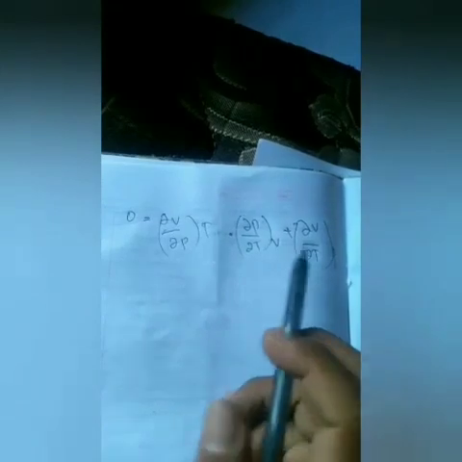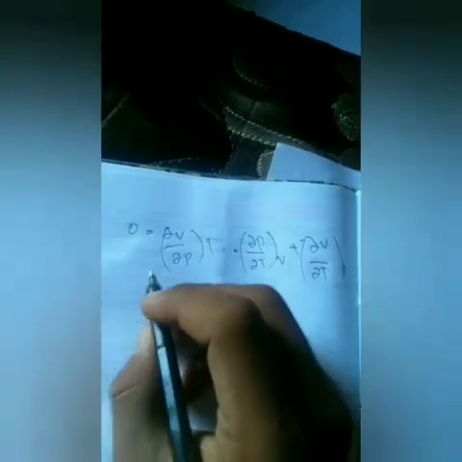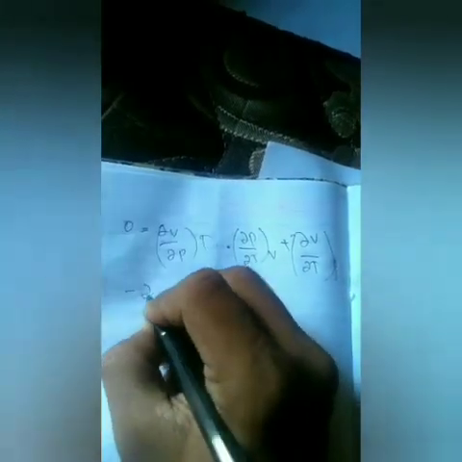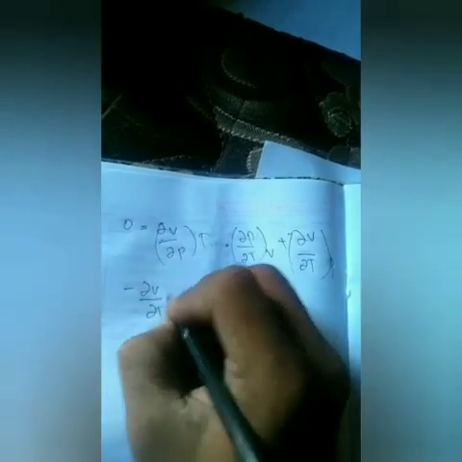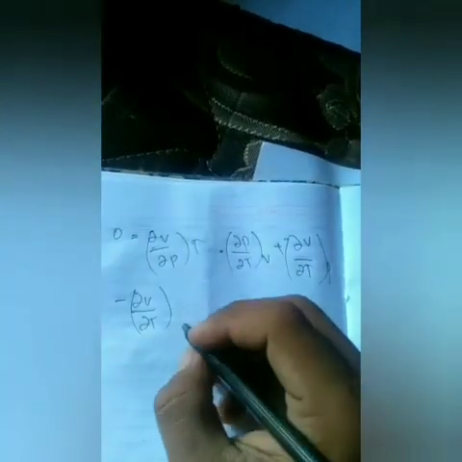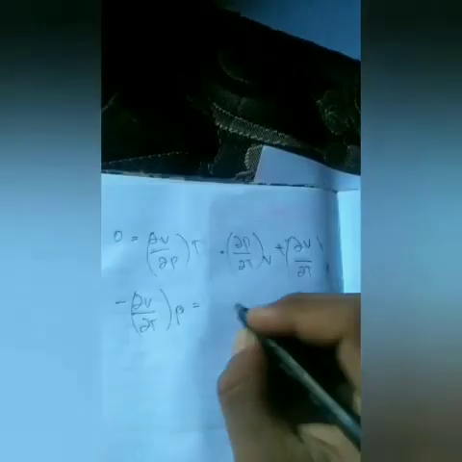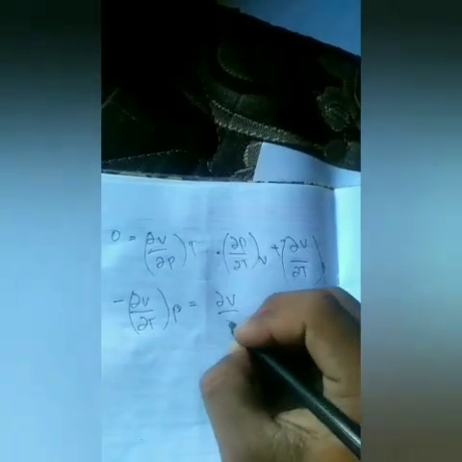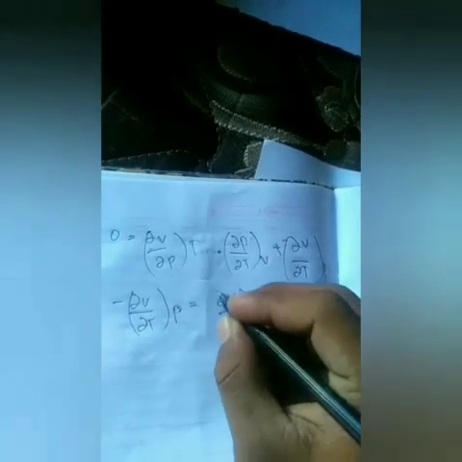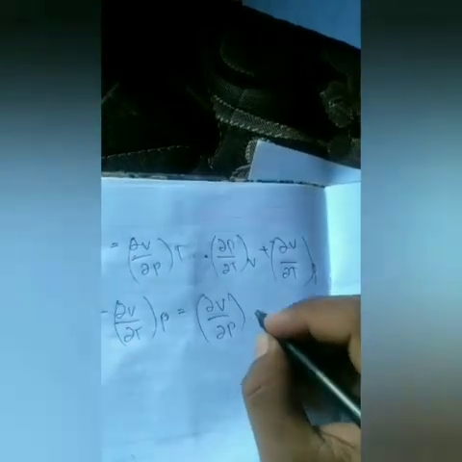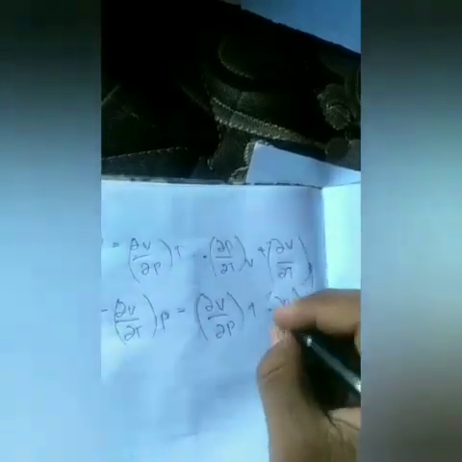So we can move this to the other side. We can move that to be minus dV divided by dt with a constant pressure equal to dV divided by dP with a temperature constant times dP per dt with constant volume.